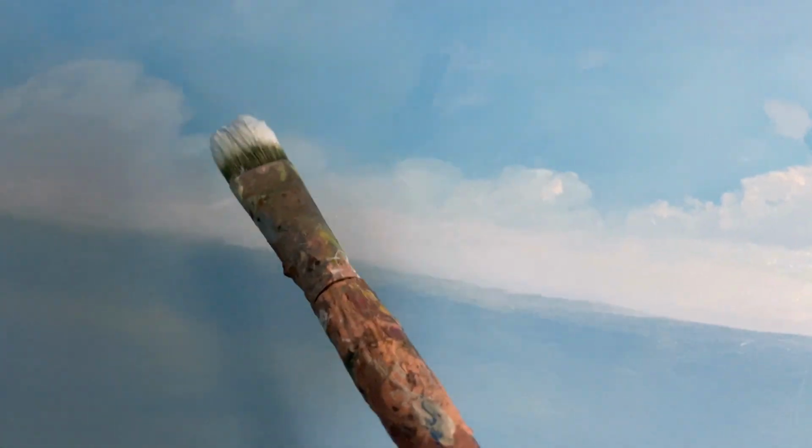So I use a rounded brush. You can use any sort of brush, reasonable size. This is about half an inch across. And what you're basically doing is, now we don't want to go too white just yet. So this is a mix of titanium white, phthalo blue, and also, of course, just a hint of Turner's yellow.